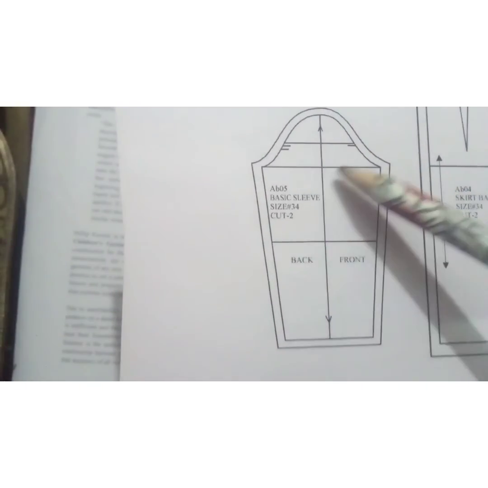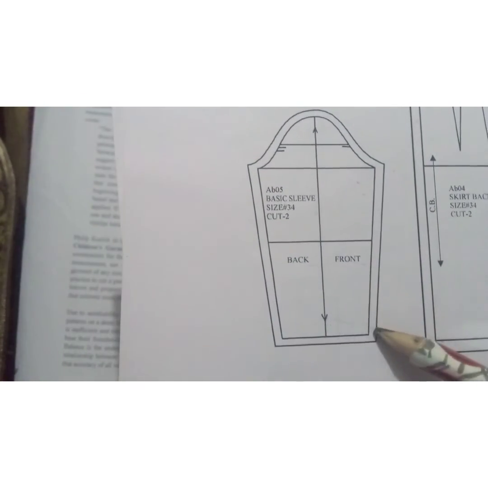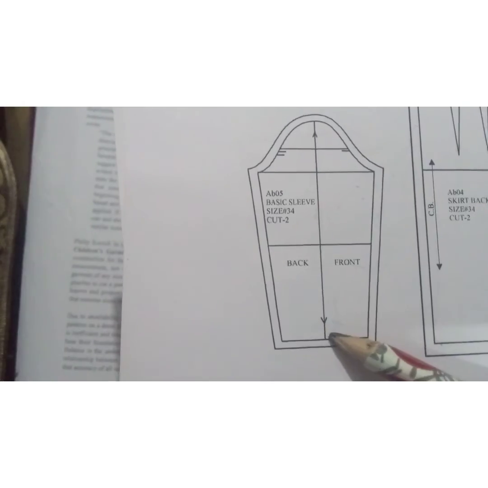It means you have to maintain the proper distance. If it is a straight line, you have to maintain the proper distance from here. That is called the grain line.